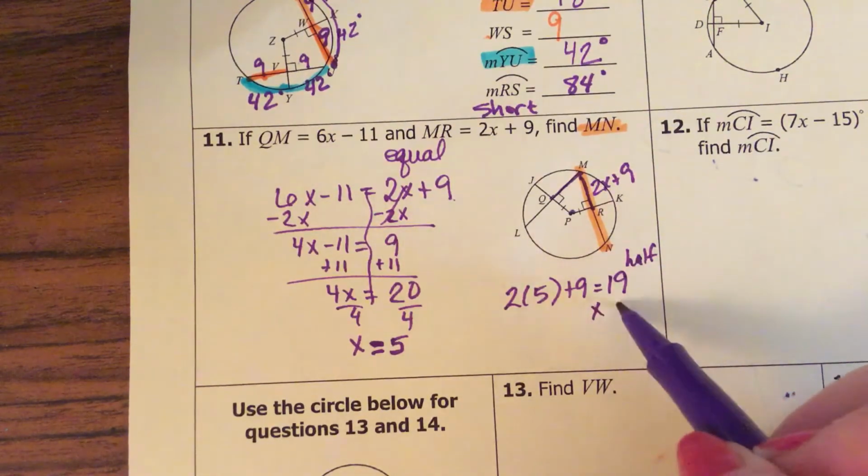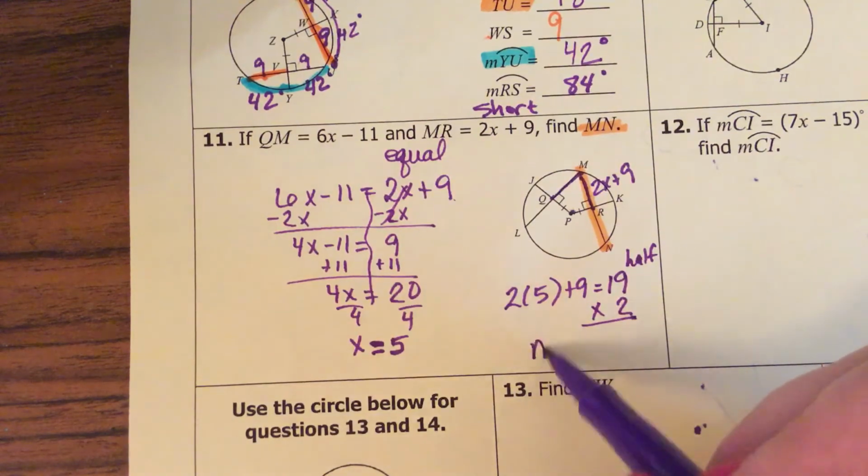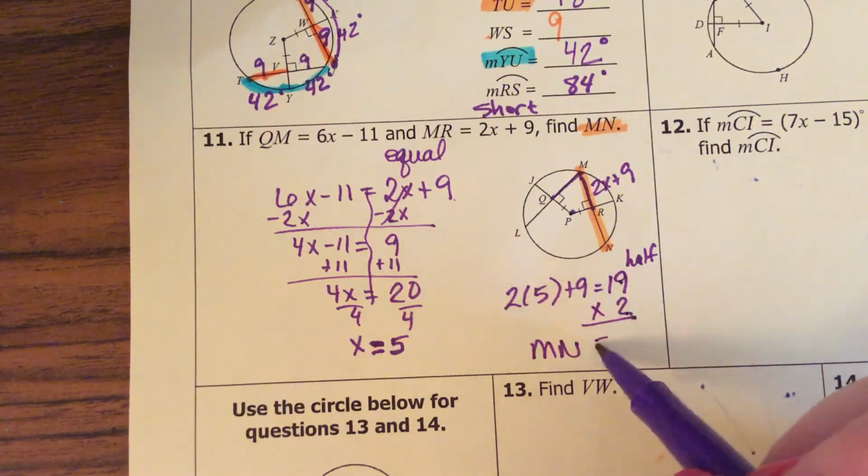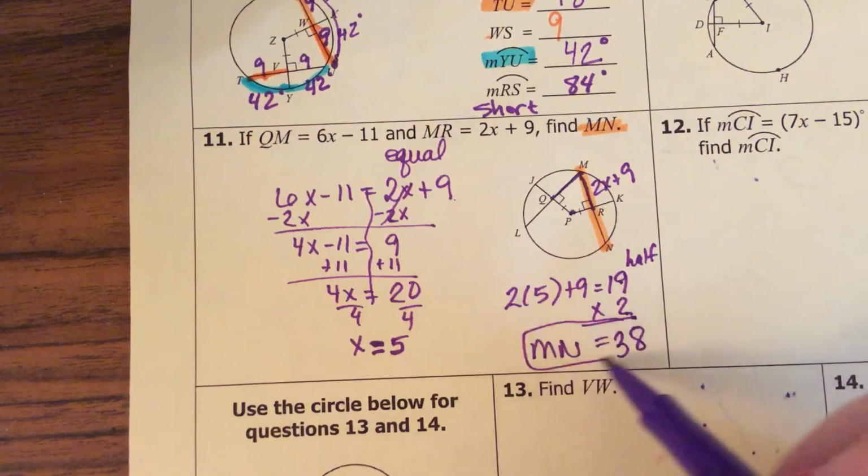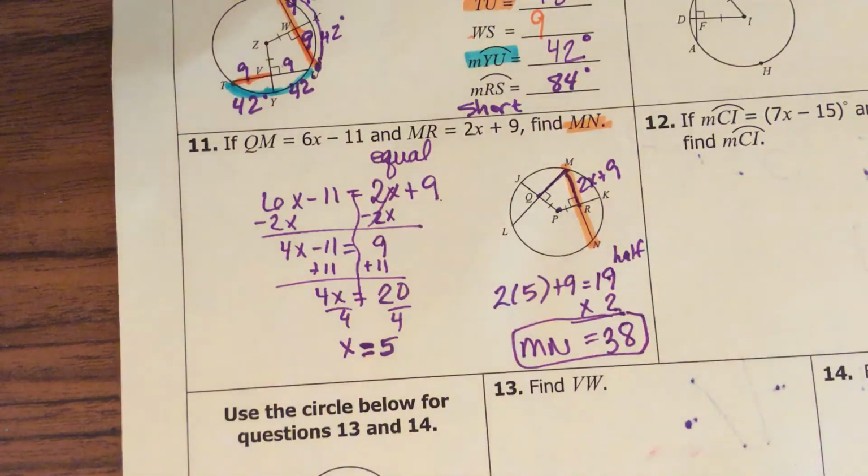I want the whole thing. So if I want MN, I'm going to say 19 times 2, which gives me 38. So be careful about what it's asking for.